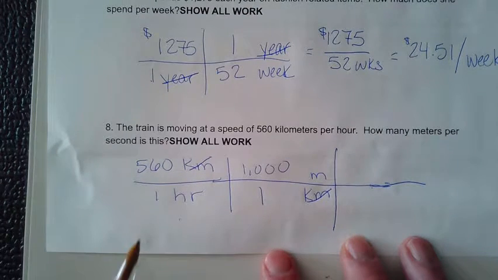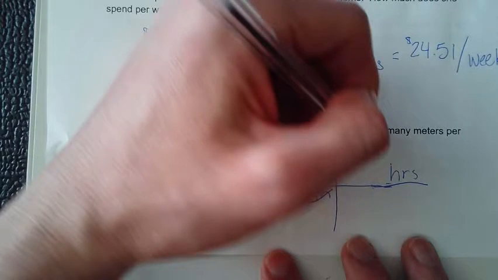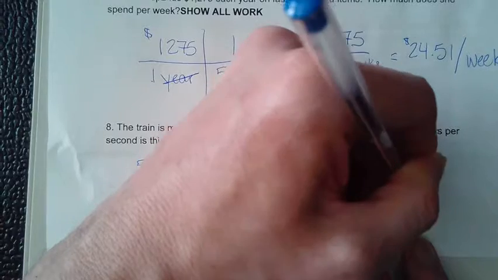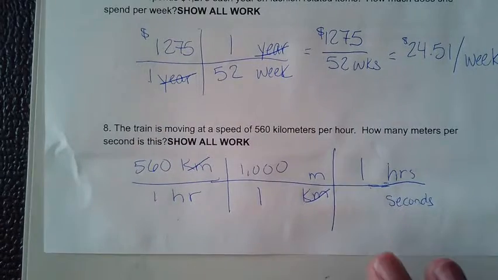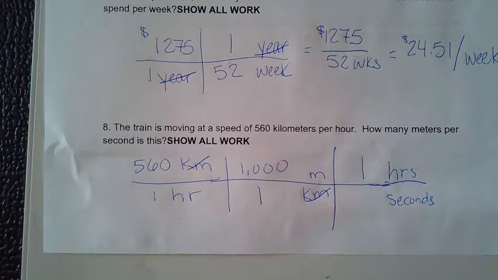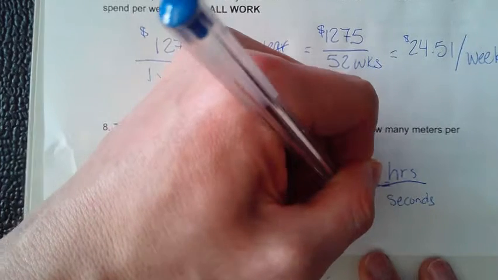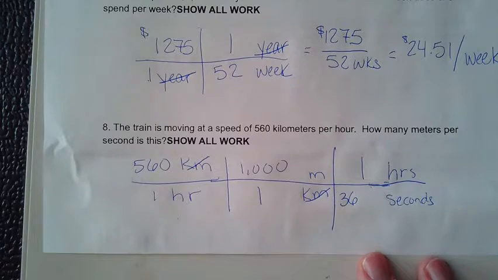Alright, so now I need to get rid of hours. So 1, and I need it in seconds. How many seconds are in an hour? Well, let's stop and think. How many seconds are in a minute? 60. How many minutes in an hour? 60. So we're going to do 60 times 60. Just 6 times 6. 36. And then we're going to add 2 zeros, one from each 60.